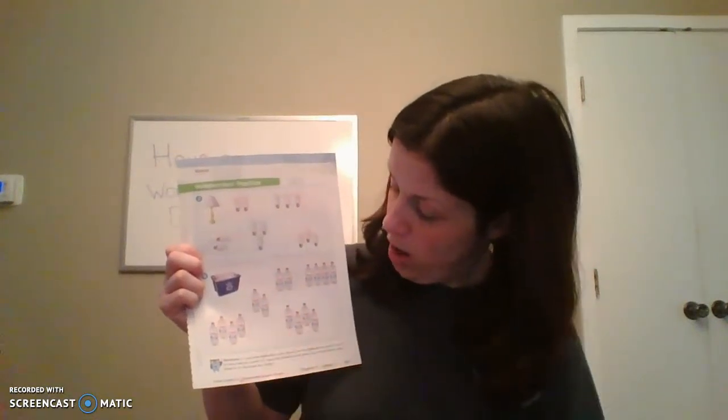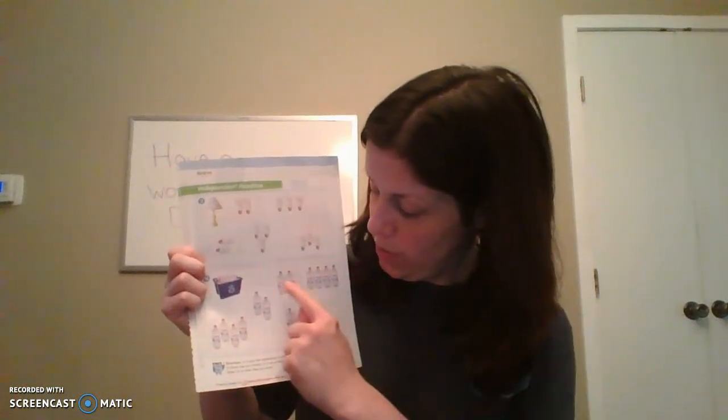Next one are water. We are going to leave groups of 4. So if there's groups of 4, you're going to leave it. 1, 2, 3, 4. 1, 2. 1, 2. 1, 2, 3, 4. 1, 2, 3, 4. So count them. If there's groups of 4, leave it. If they are not groups of 4, cross them off with an X. Got it? All right.